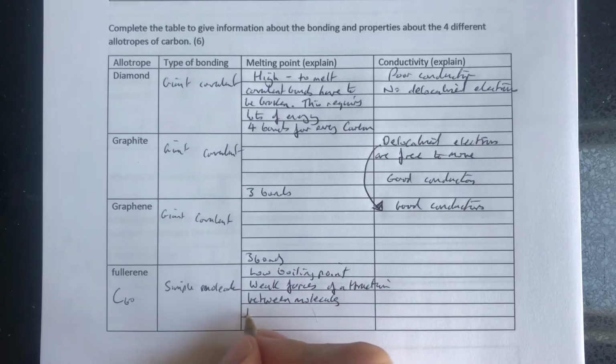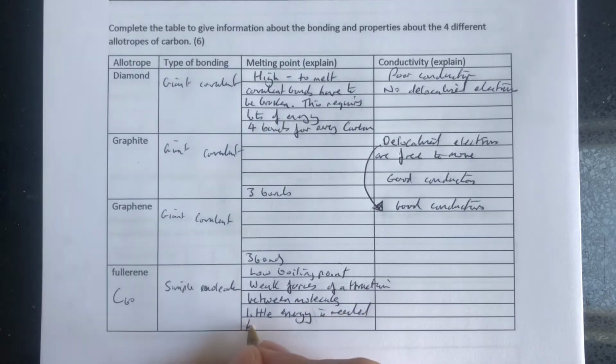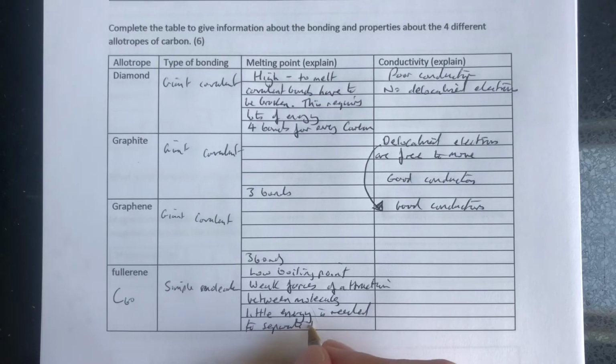And they require a little energy to separate. So we're not saying weak bonds, we're saying weak forces of attraction, and only a little energy is needed to separate those molecules.